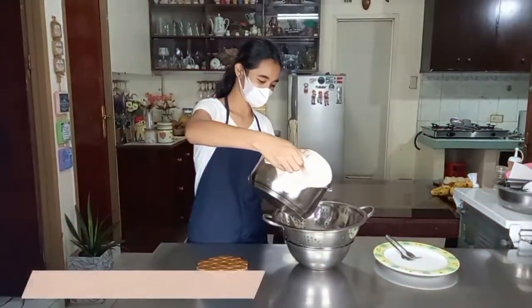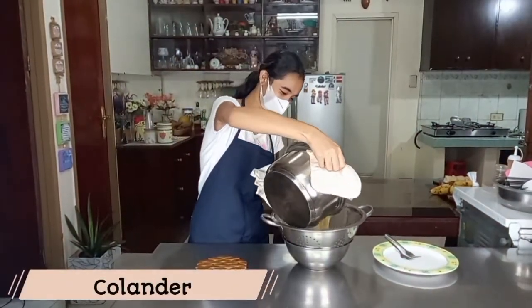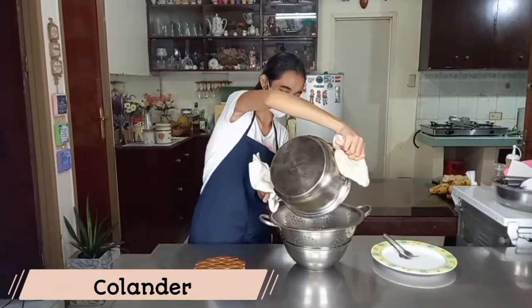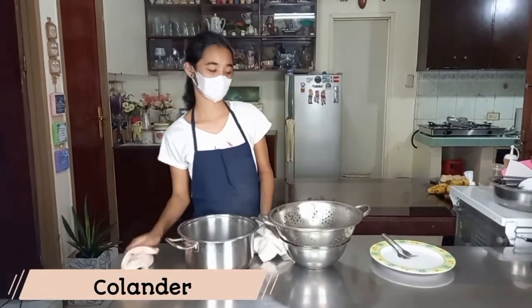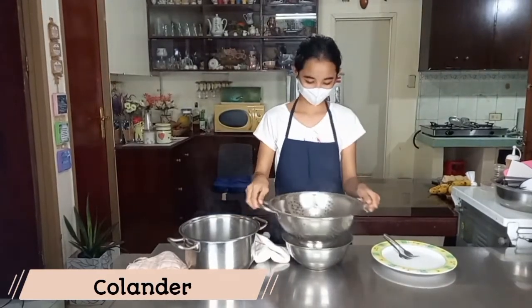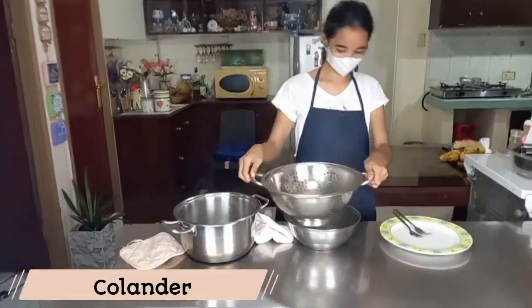Colanders are primarily used to rinse vegetables or strain food such as pasta. For example, when draining pancit canton, you can use a colander to dry it before you eat.